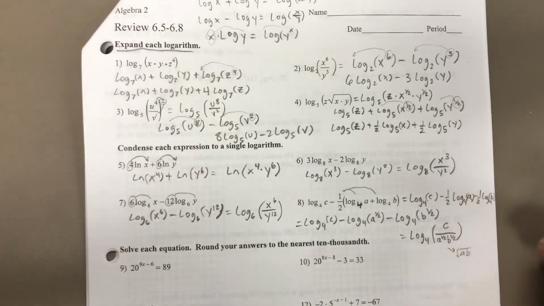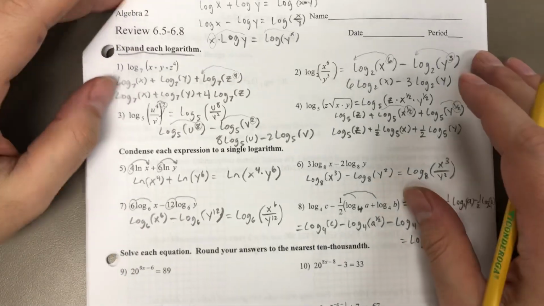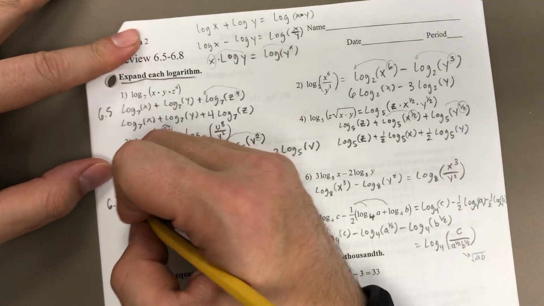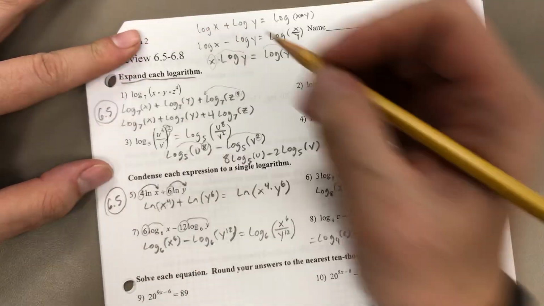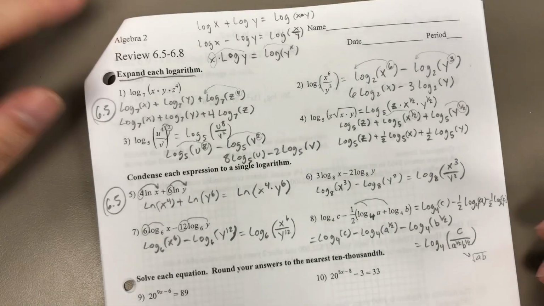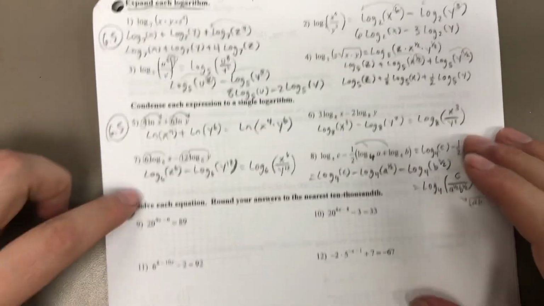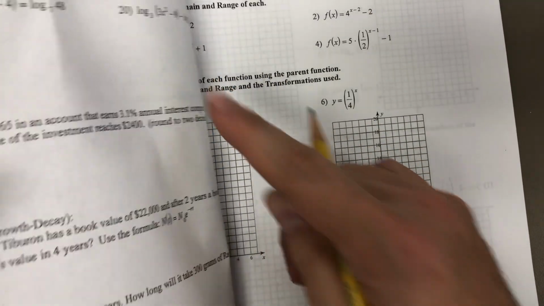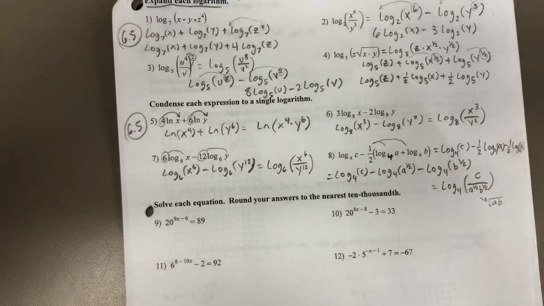Okay, so these are the first 8 problems on the quiz review. And if you need a little bit more help with them, these are in 6.5. So make sure that you check out those sections if you need a little bit of additional help. All right, so on to the next video. We're going to work on the rest of the first page here and probably into the second page as well through number 20. All right, that's it. See you on the next video.